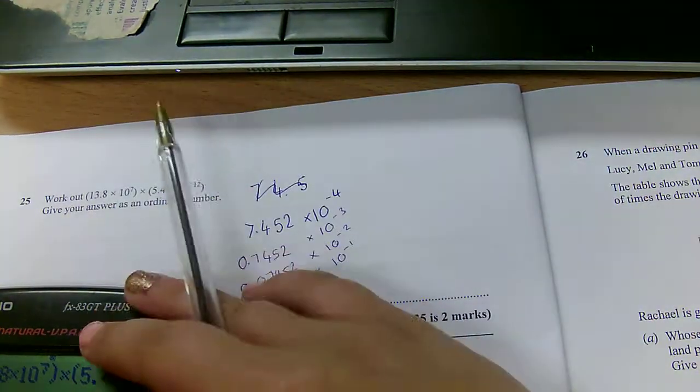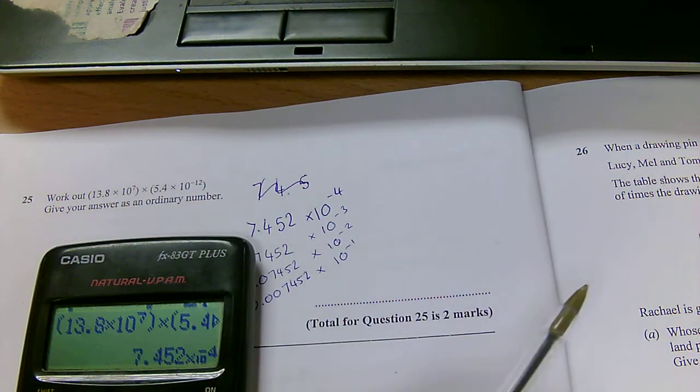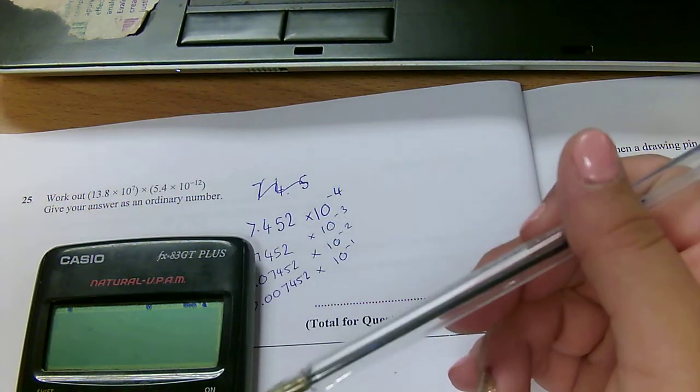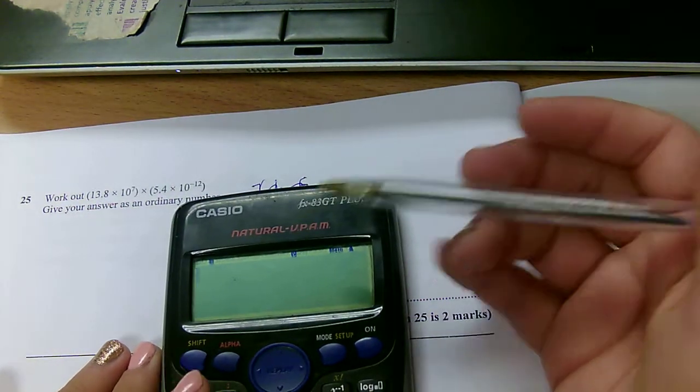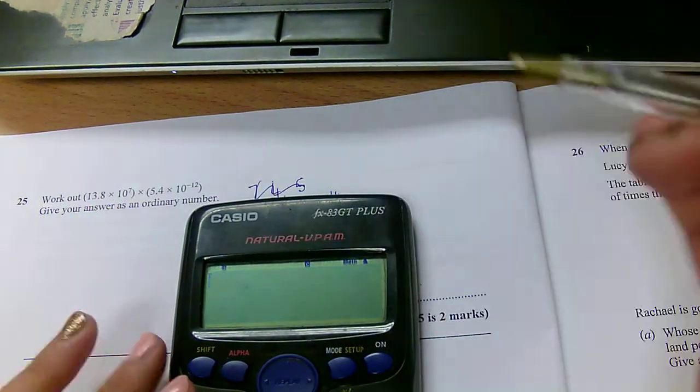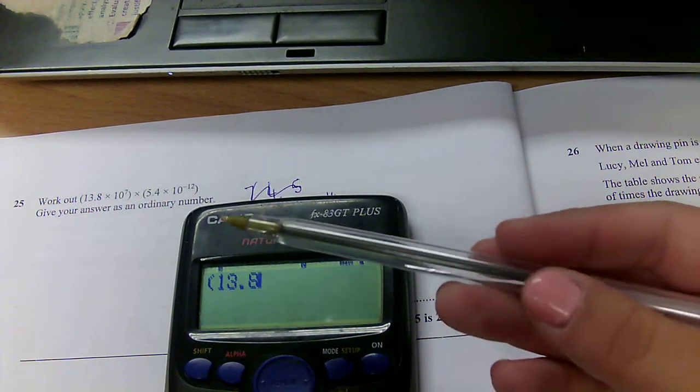Okay, so work out 13.8 times 10 to the 7 times 5.4 times 10 to the negative 12. For this question, you actually get a mark for not even getting the answer as an ordinary number, really. So you've got a calculator, use it, type in exactly what you can see.